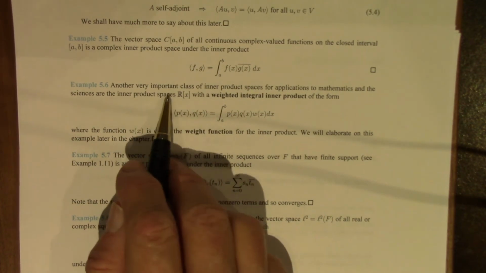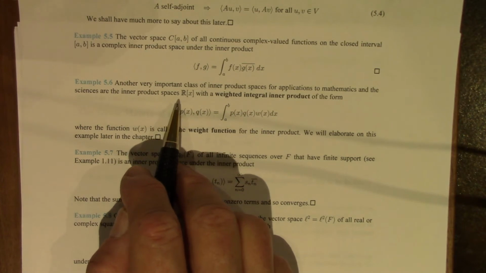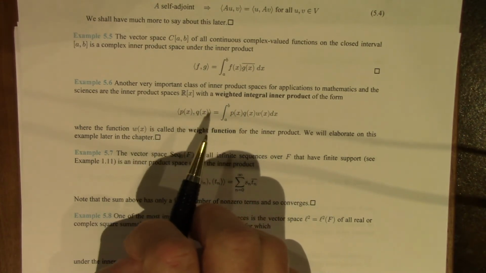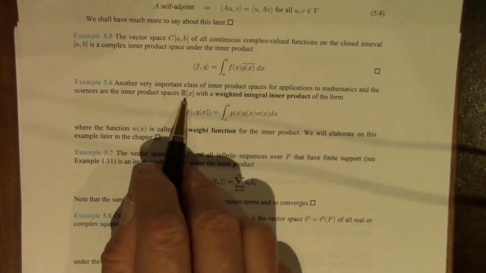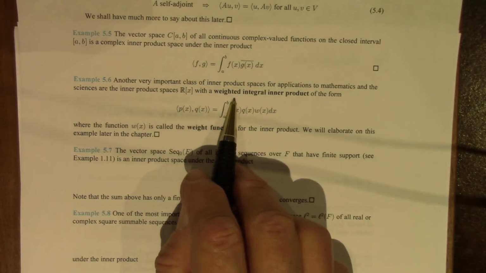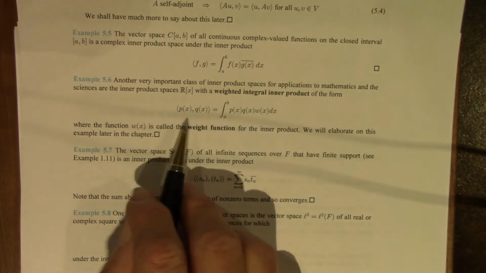Another very important class of inner product spaces for applications, not only in mathematics but in the sciences, are these polynomial inner product spaces, R[x], with a weighted integral inner product.